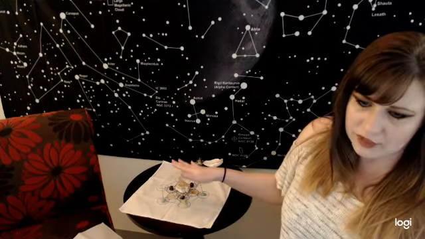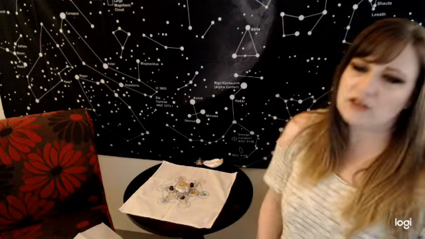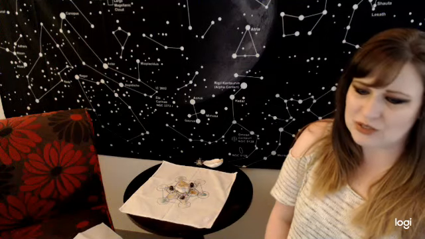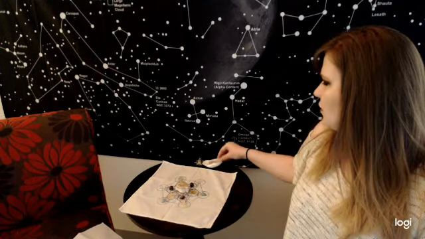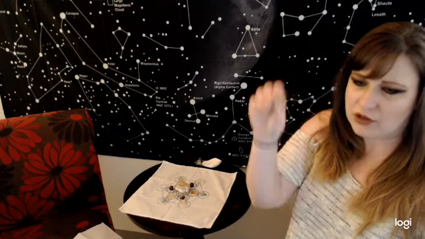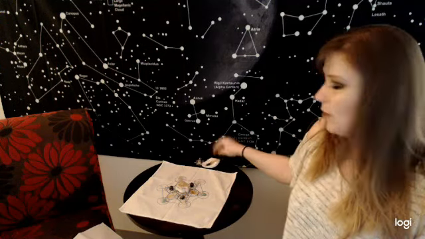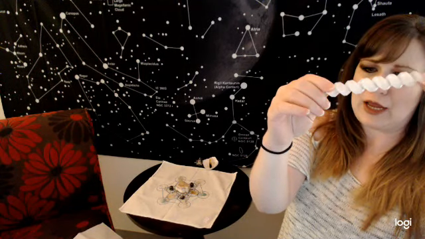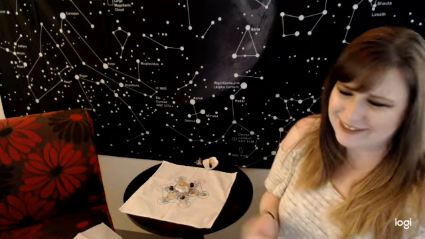Now that we've laid our stones, we need to activate our grid. In order to activate the grid, you're going to need something to point with. You can use your finger, you can use a wand, you can use an incense. I even have a piece of Palo Santo here, you could use that. But for this video, I'm going to be using one of our fun selenite unicorn twisted wands.